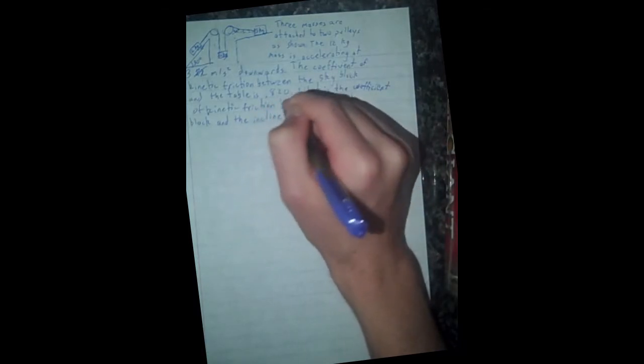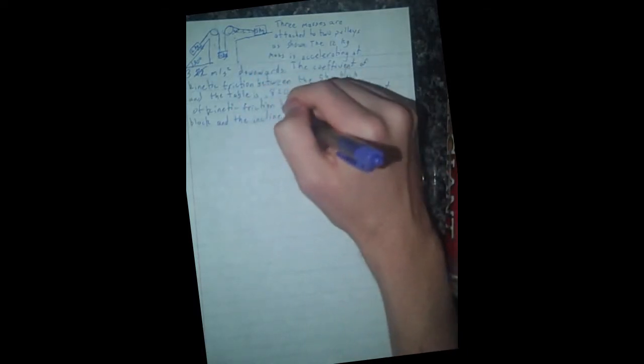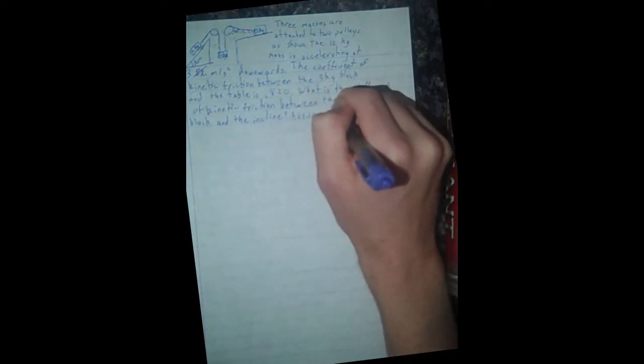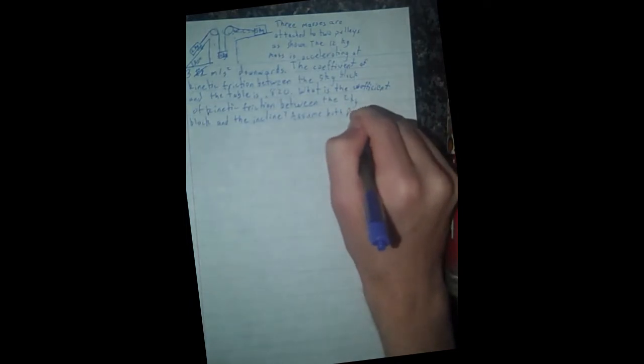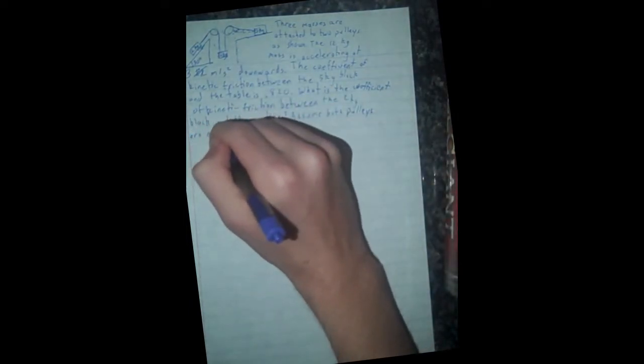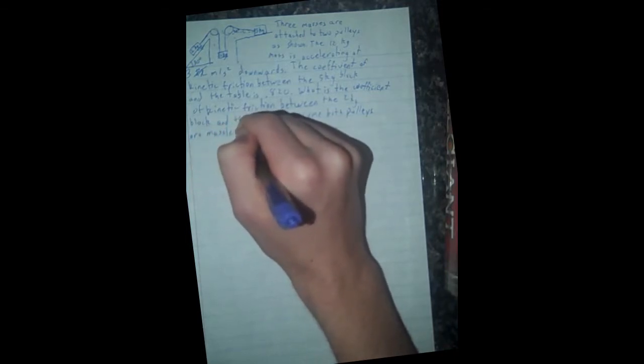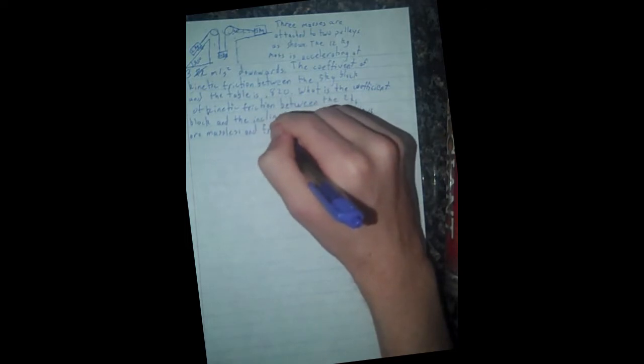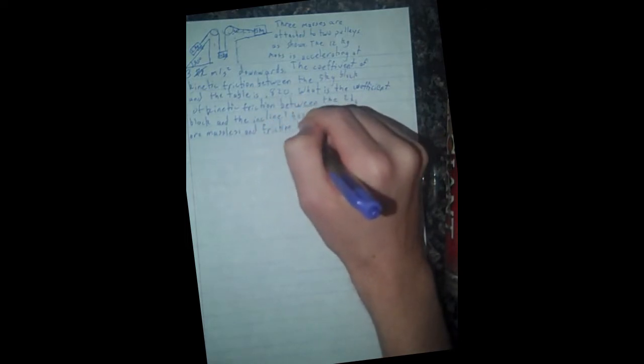So that's the mass on the left. Assume both pulleys are massless and friction between the strings and the pulleys is negligible. So both pulleys are ideal. Something we should all be grateful for.